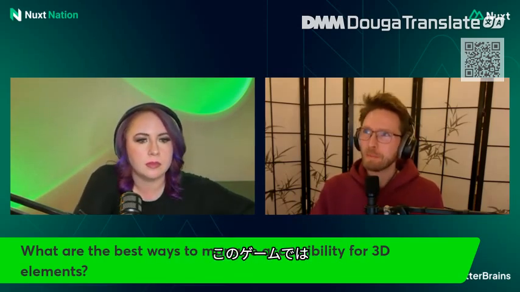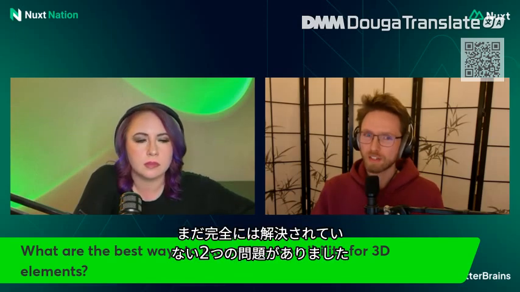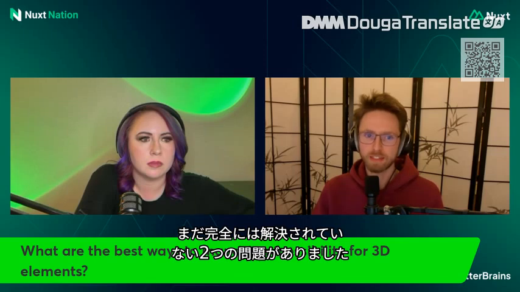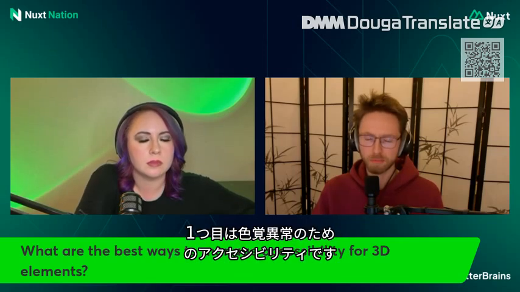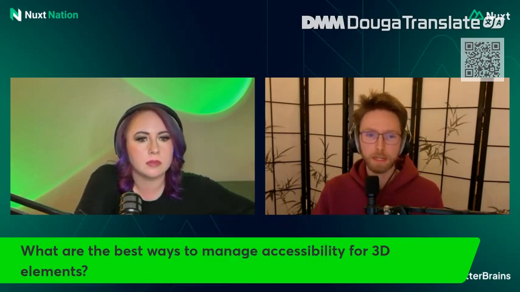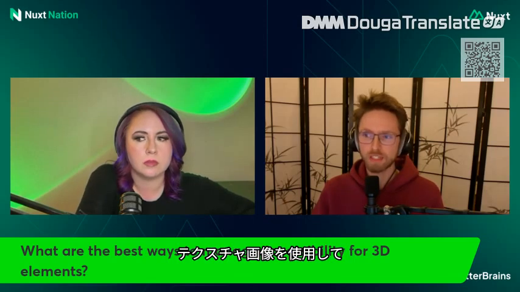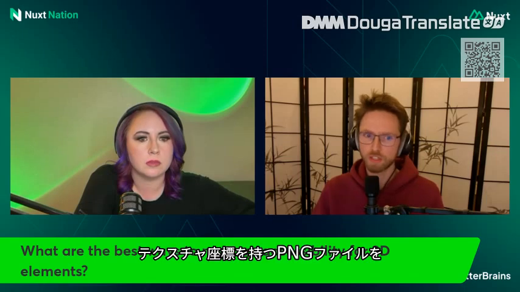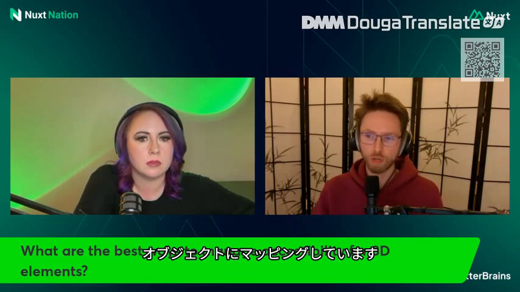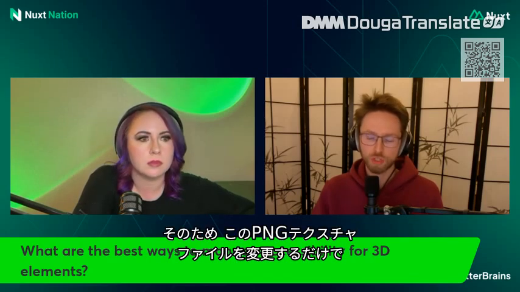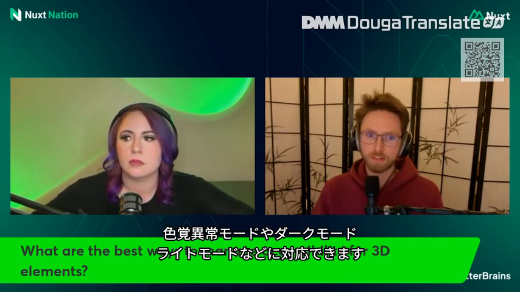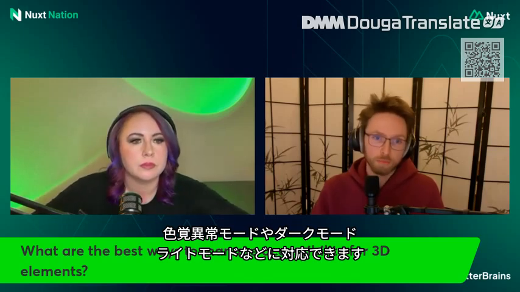Oh boy. So for this game, we had two things that are not fully tackled yet. The first one is accessibility for color blindness. This we tried to already fix by using a texture image that is just a PNG file that has texture coordinates, and we map it to the object. So it is very easy for us to just change this PNG texture file in order to have color blindness mode or dark mode, light mode, etc.